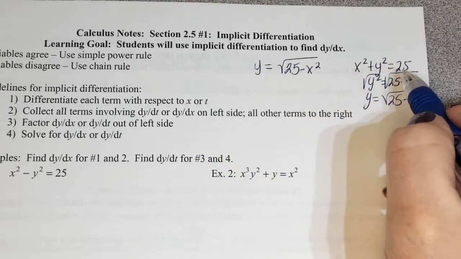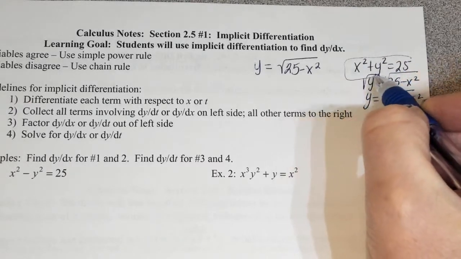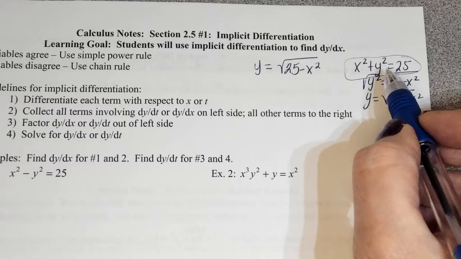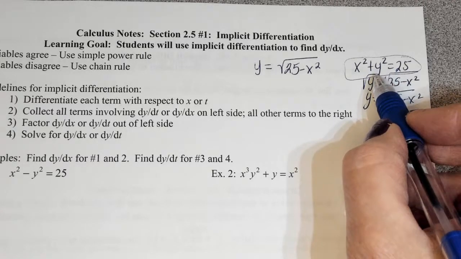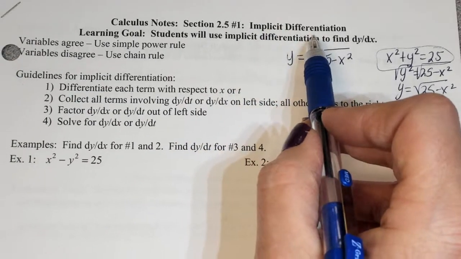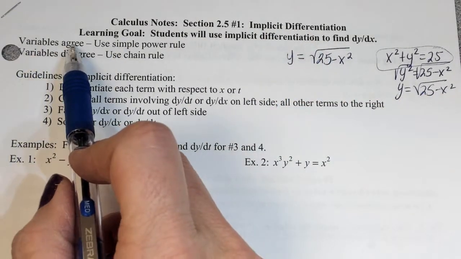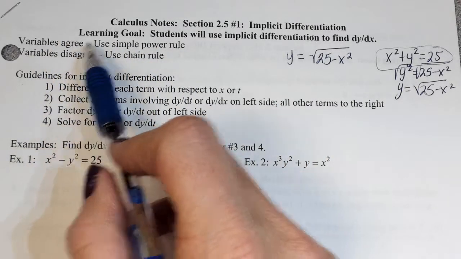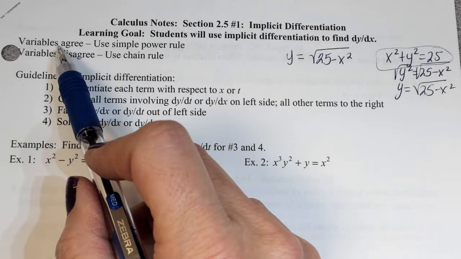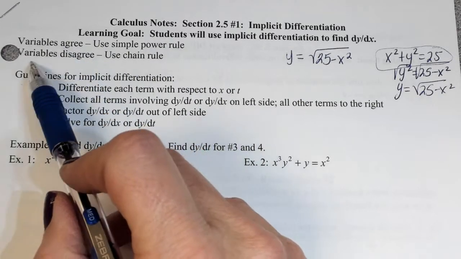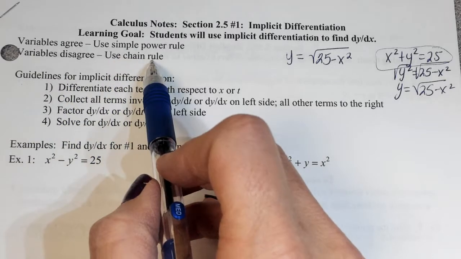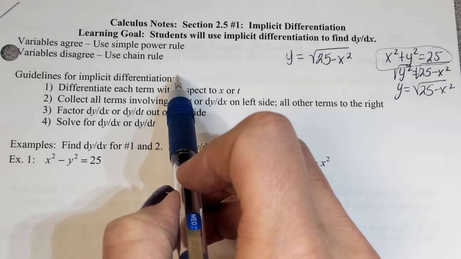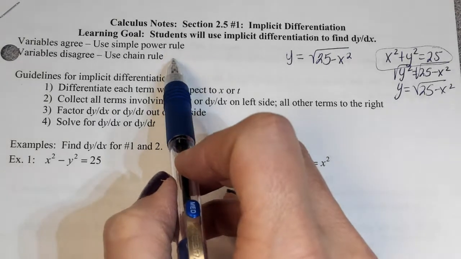So what we're going to talk about today is how can we find the derivative if it's in this form? It's not solved for y equal. And when it's not solved for y, then we have to use this concept called implicit differentiation. When our variables agree, we use the simple power rule. What I mean by the variables agreeing means I'm taking the derivative of x and I have an x term. Variables disagree, we use the chain rule. That's when I'm taking the derivative of y, but with respect to x. When that happens, I have to put dy/dx.